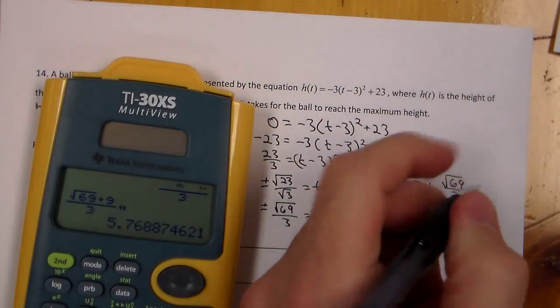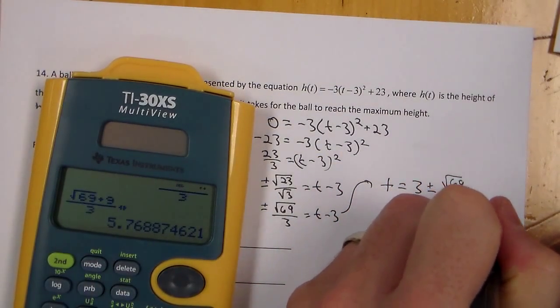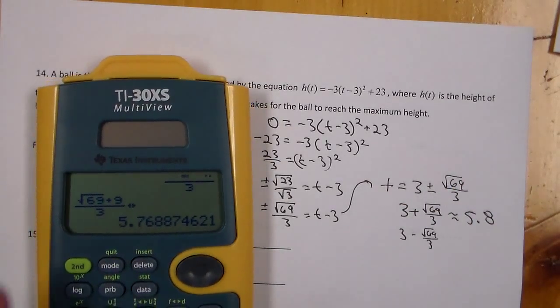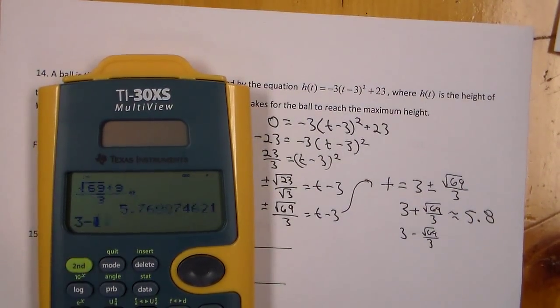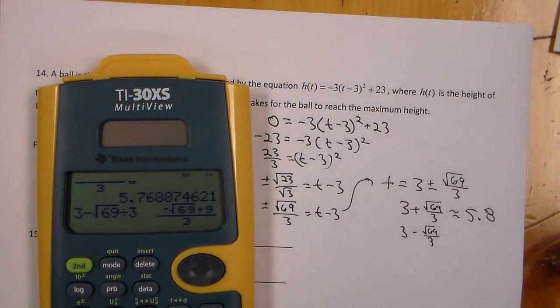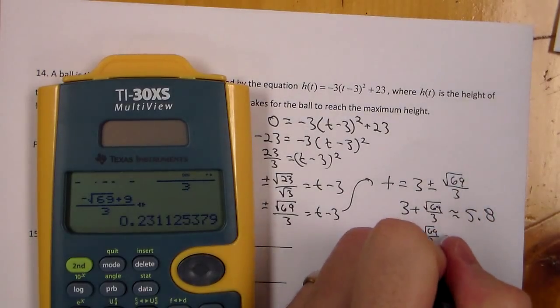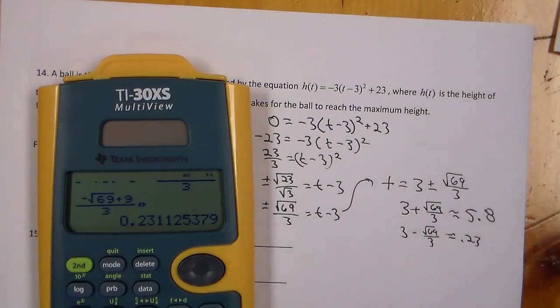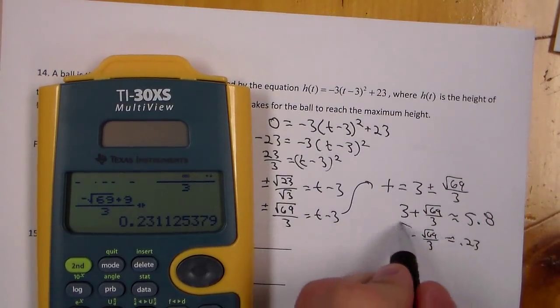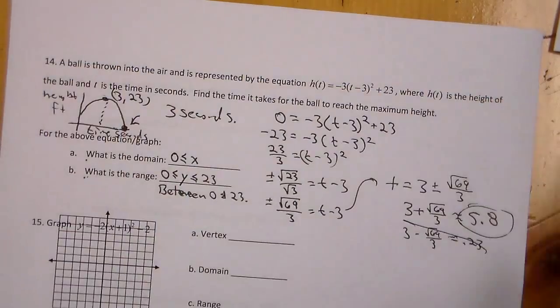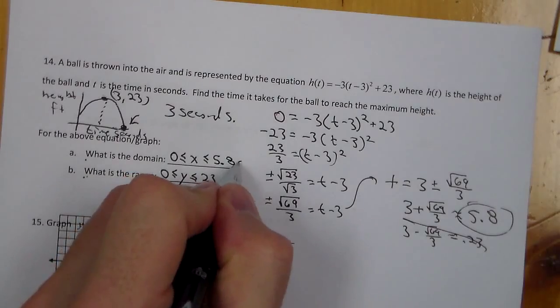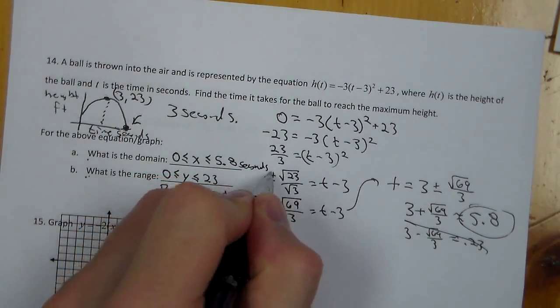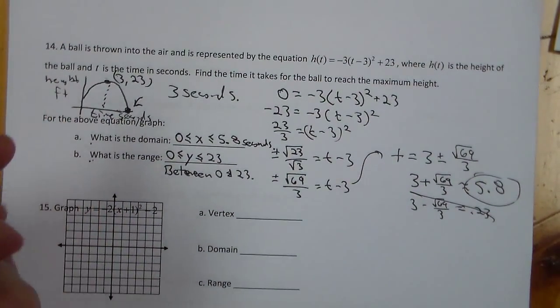And this comes out to be about 5.76. We'll call it about 5.8. If we did 3 minus the square root of 69 over 3, that's about 0.23. That doesn't fit the problem so much. We're looking on the way down, so we would say approximately 5.8 seconds. So that's the time that the ball was in the air.